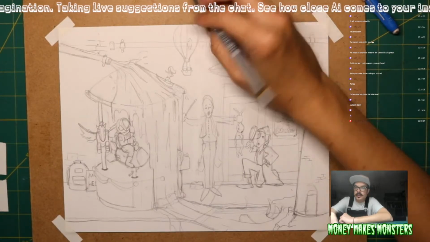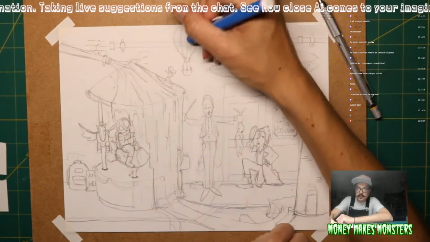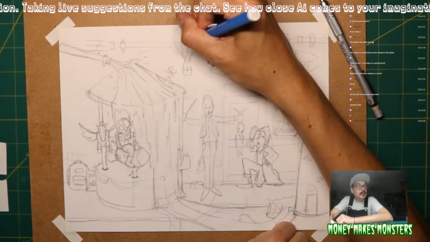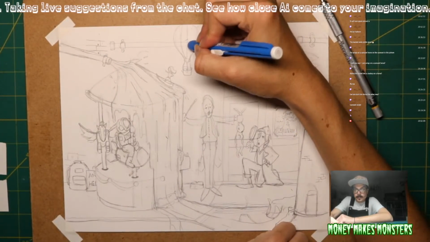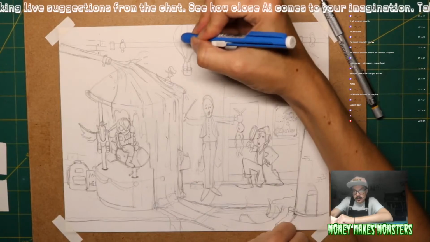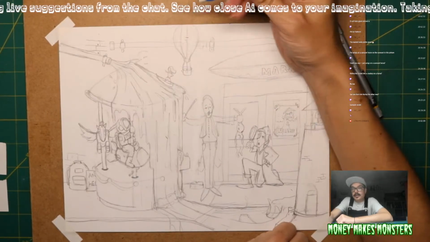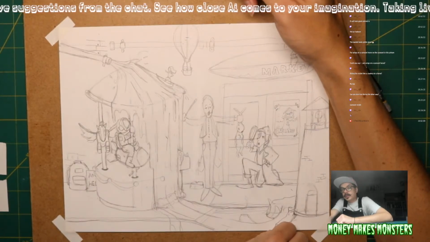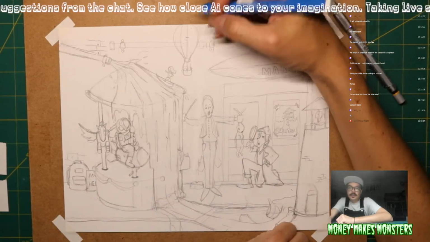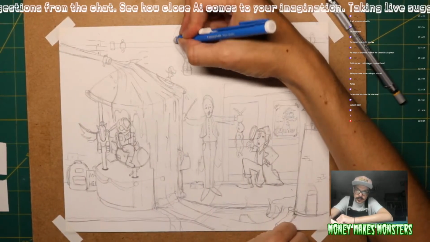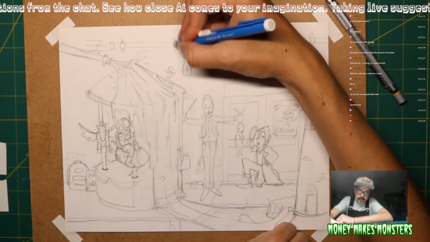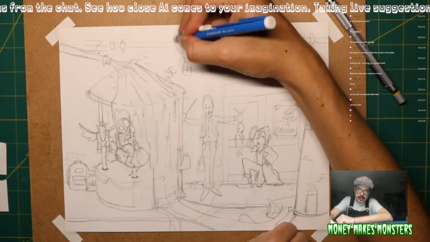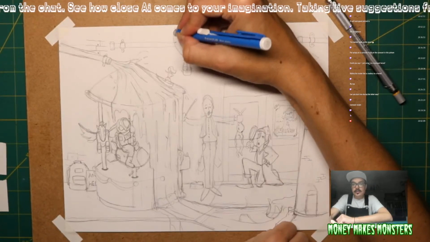I should have erased. Why did I not erase before I started drawing in the lines? They have these erasing stencils too, which are probably really nice. I have seen people cut their erasers, but I still feel like this is kind of a flimsy basis.